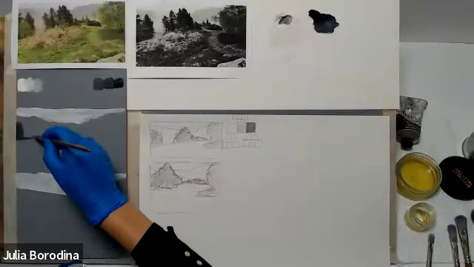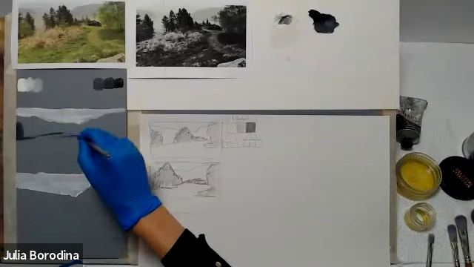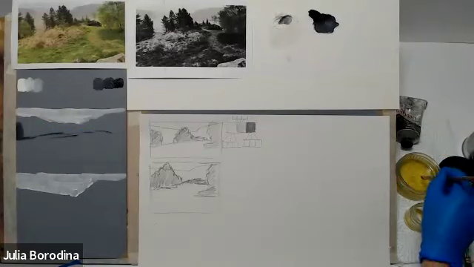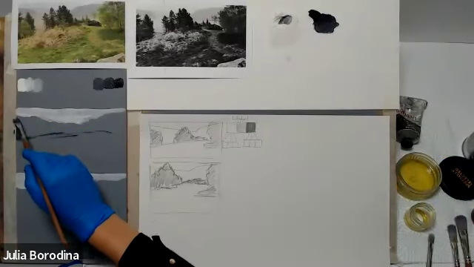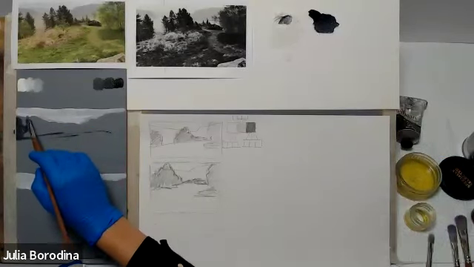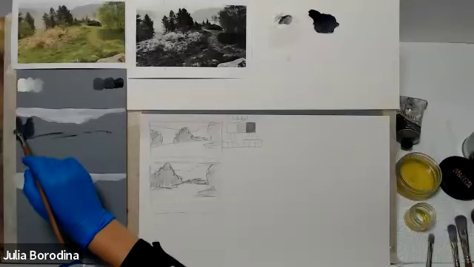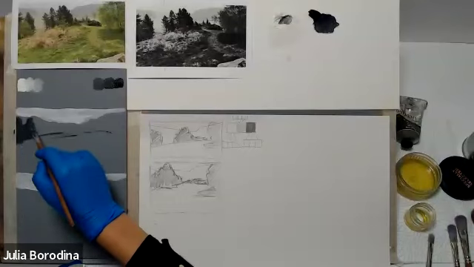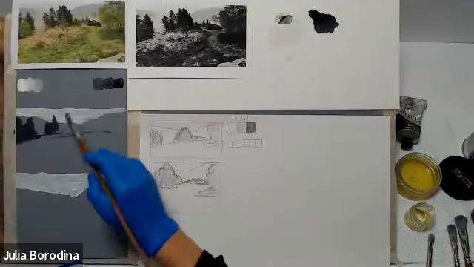Perhaps I'll draw that line a little to give me some guidance. I'm not interested in the trees' texture yet. I just want to place them approximately there. And then the other group.